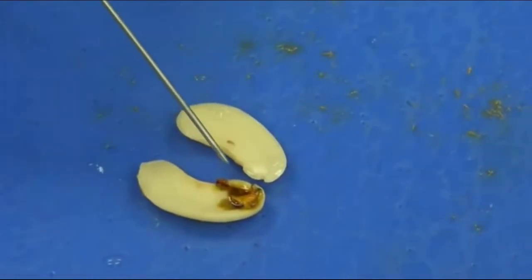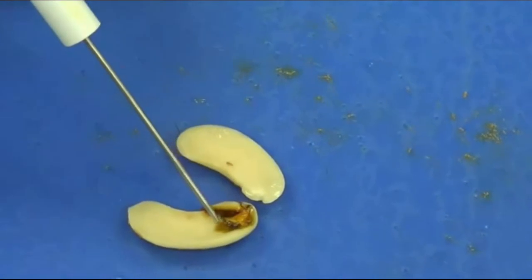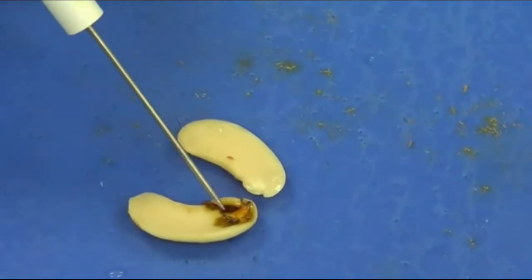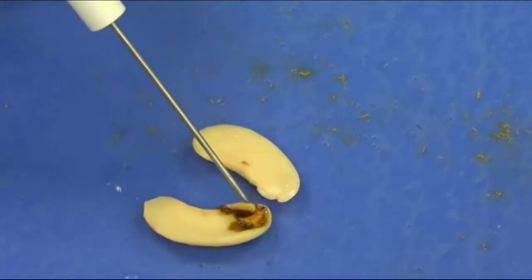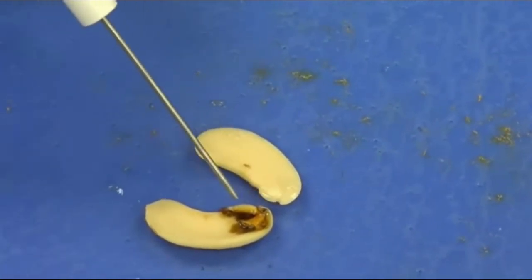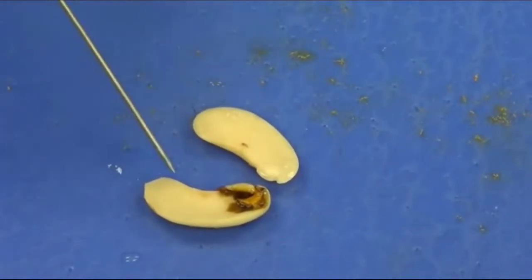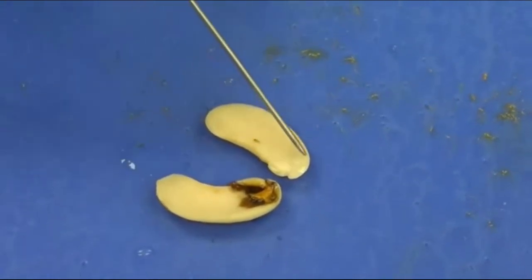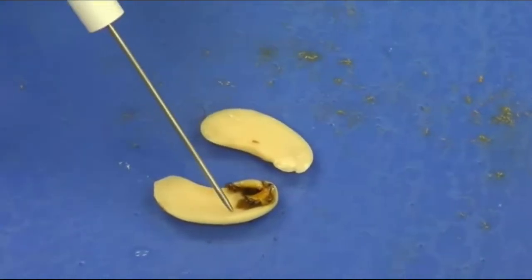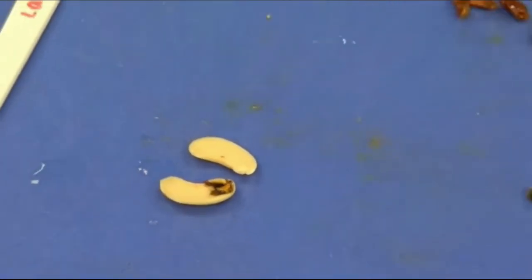And if we look in here, you can see the embryo right here. And then you can see the top part of that embryo right there, that epicotyl or plumule. And then the middle third is going to be the hypocotyl. And then the lower third is going to be the radicle. And again, all of this other area right here is going to be our cotyledon, all cotyledon, which is going to be our future food for our developing embryo.